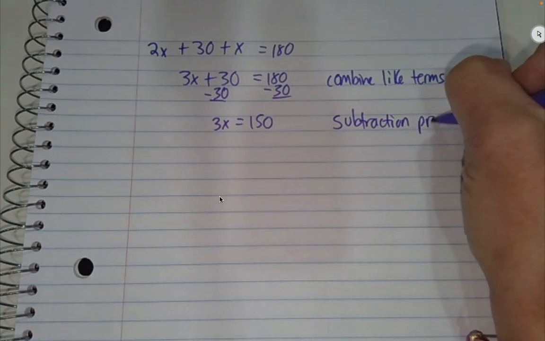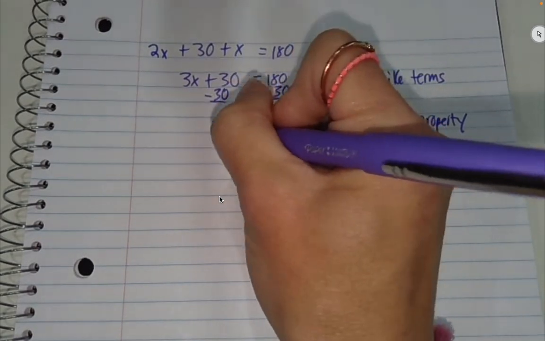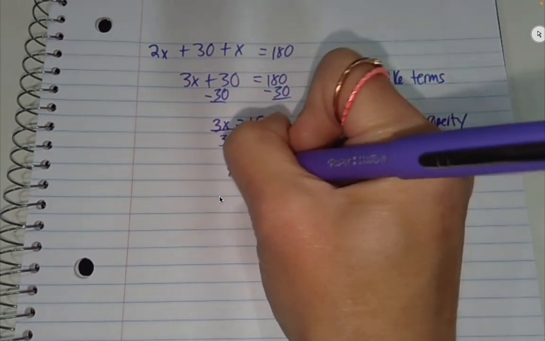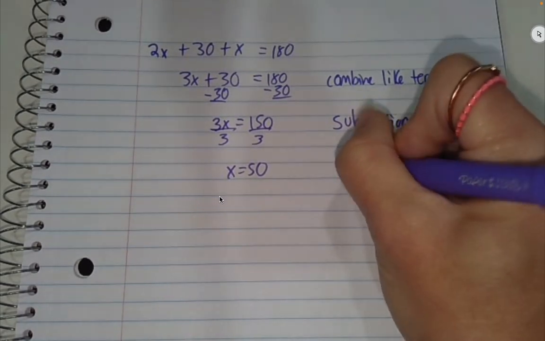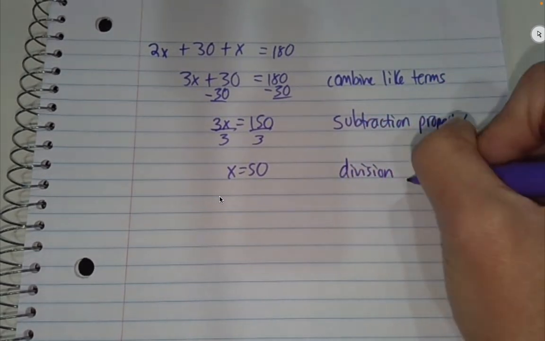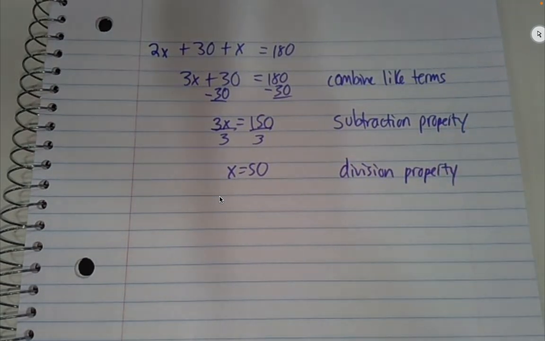I think they call it subtraction property of equality, but I'm not even worried about it. I'm like, just subtraction property, okay? The next one you divide by 3, and you get 50. So what property is that? Division property. And there's our answer. So what you've done is you're justifying each step. That's what it means to justify each step. You're just saying, why could I do that? Why did I do that?